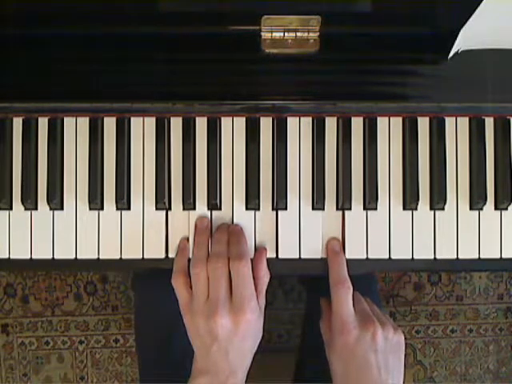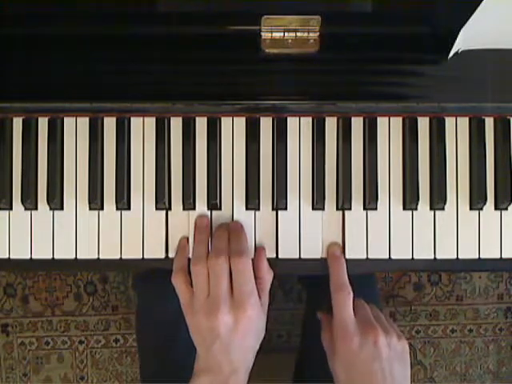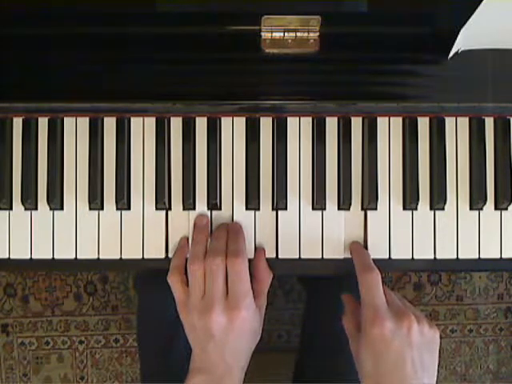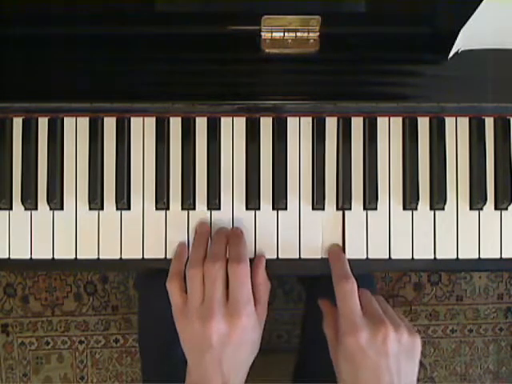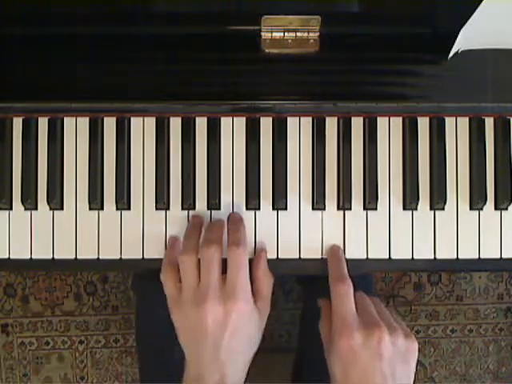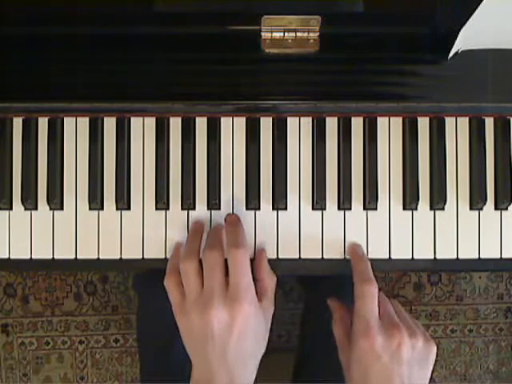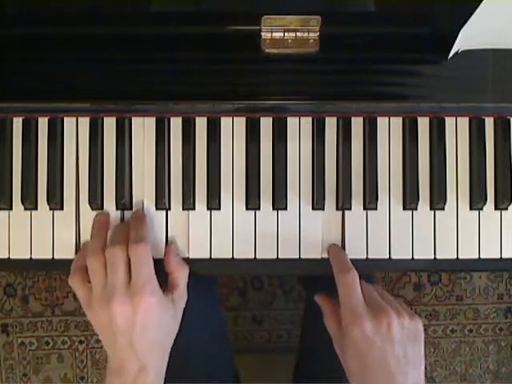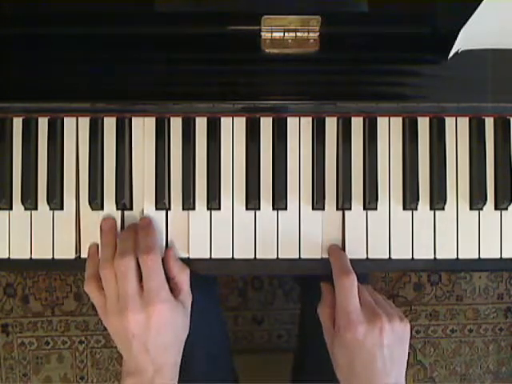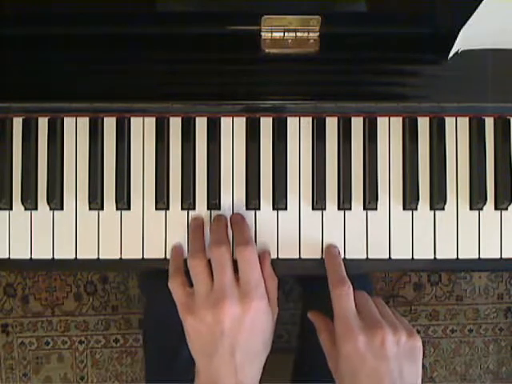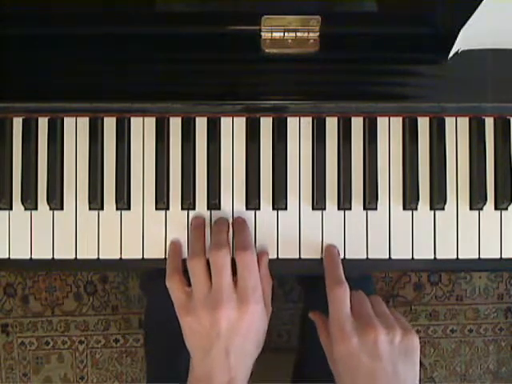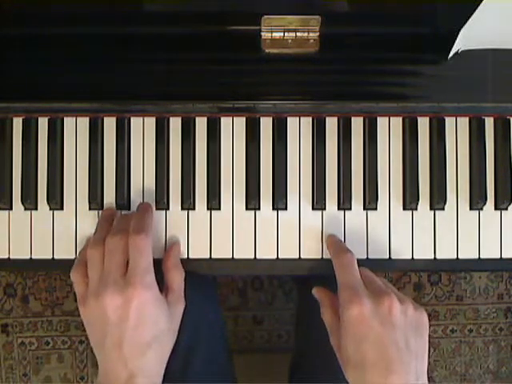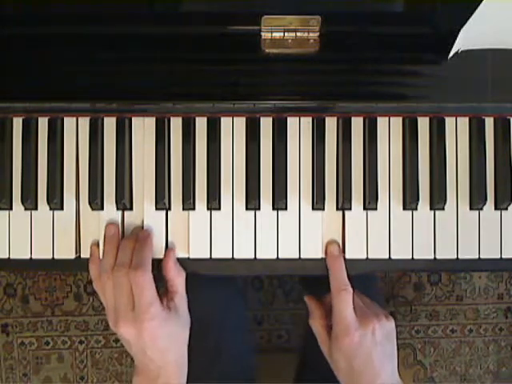And then I move stepwise to the A, which is an auxiliary tone, and then I return back to the G. But in the same moment I play again the G, I will change the chord and I will play the C major chord. So in this case I will have this musical situation. 1, 2, 3, 4. 1, 2, 3, 4.